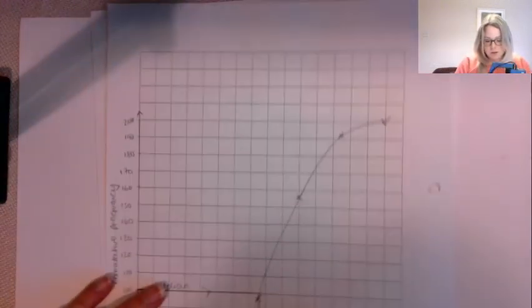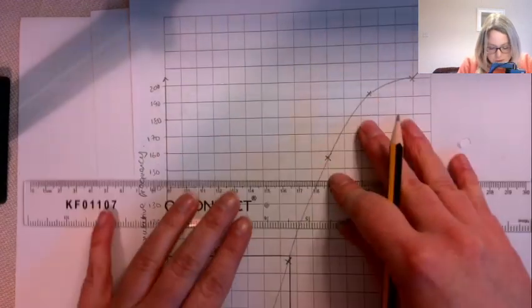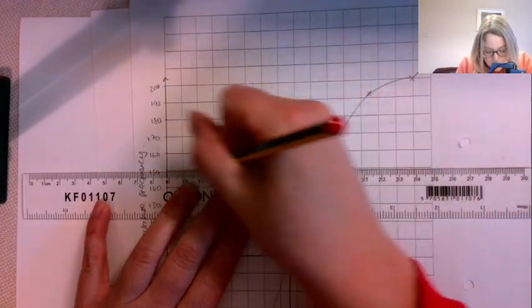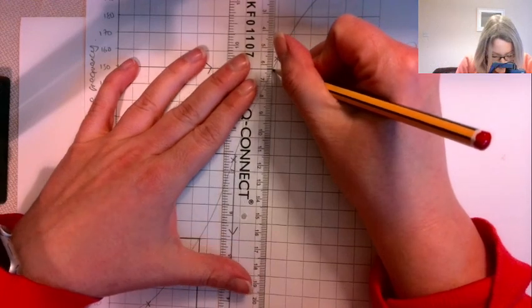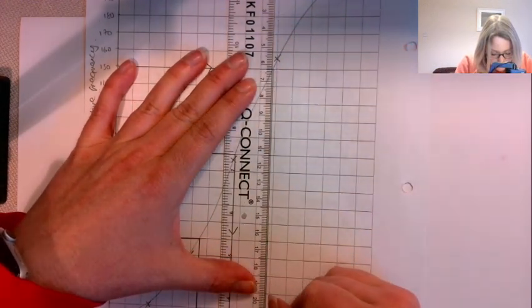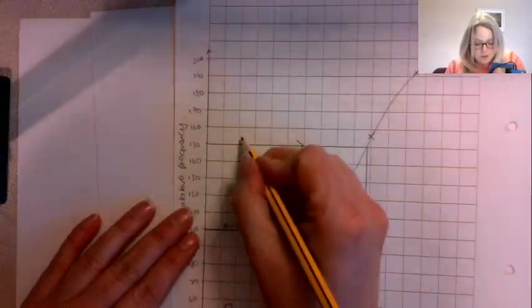Then we find Q3, so we go 3/4 of the way through our data. So 150. Go across until we hit our curve, and then go down. This one, if you remember, is Q3.